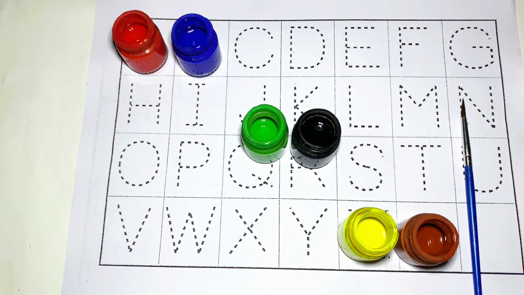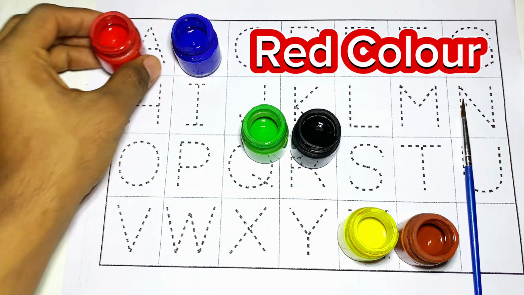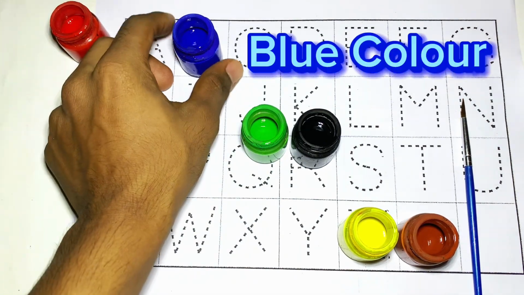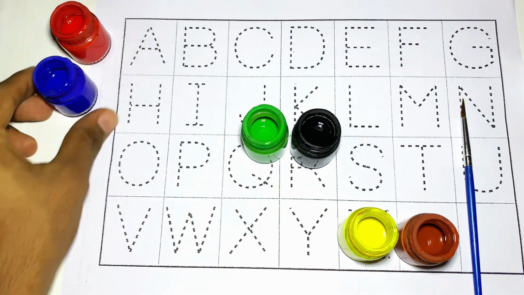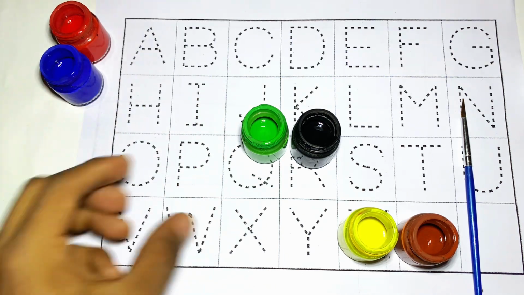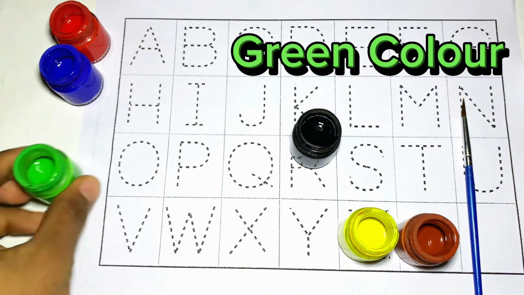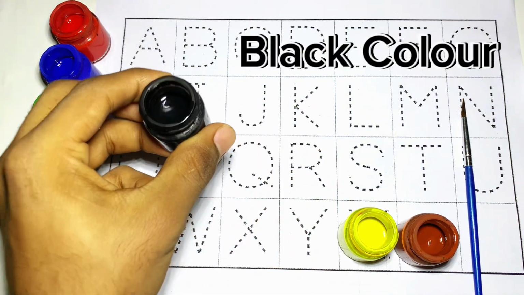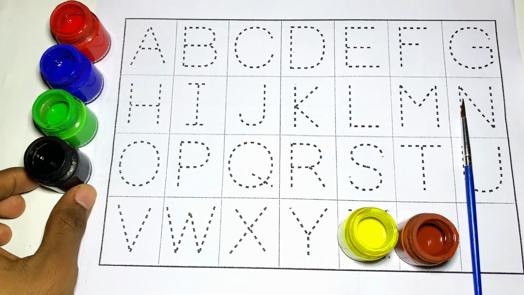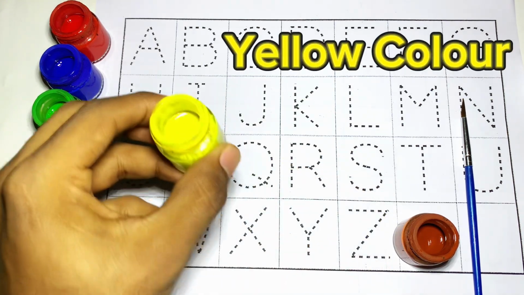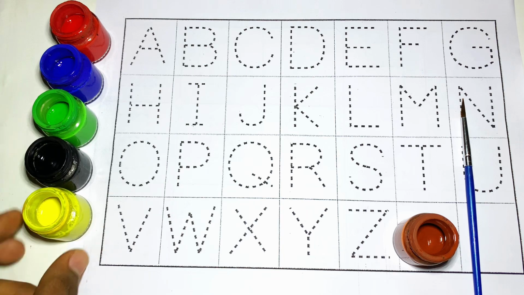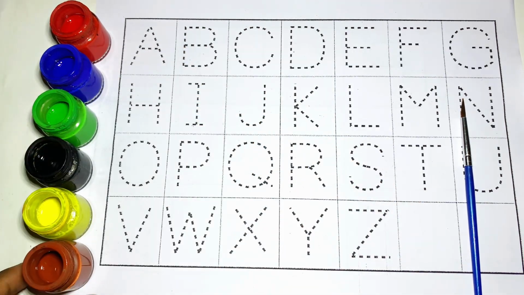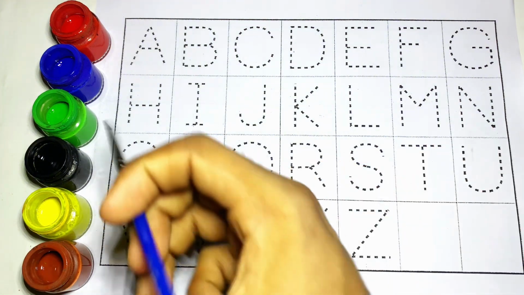Today learn alphabets A to Z. Its colors name. Red color, blue color, green color, black color, yellow color, brown color. Kids, now we coloring alphabets A to Z.